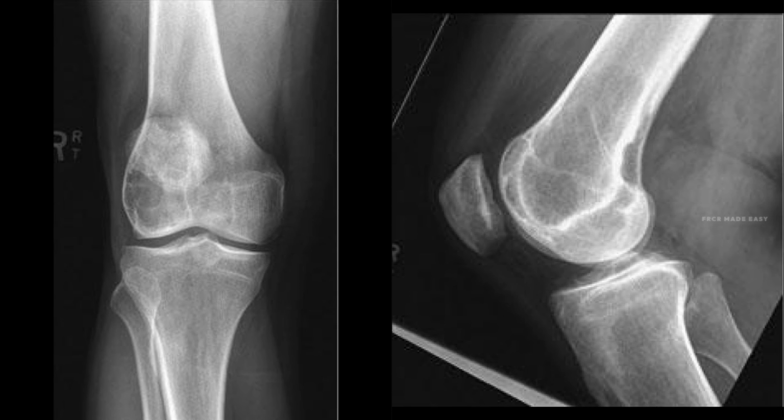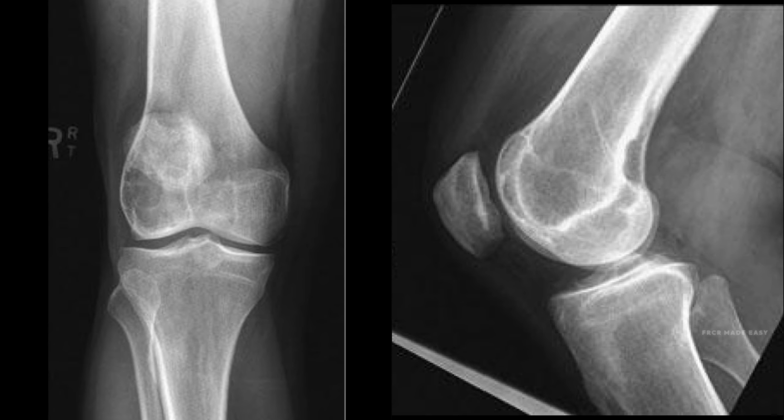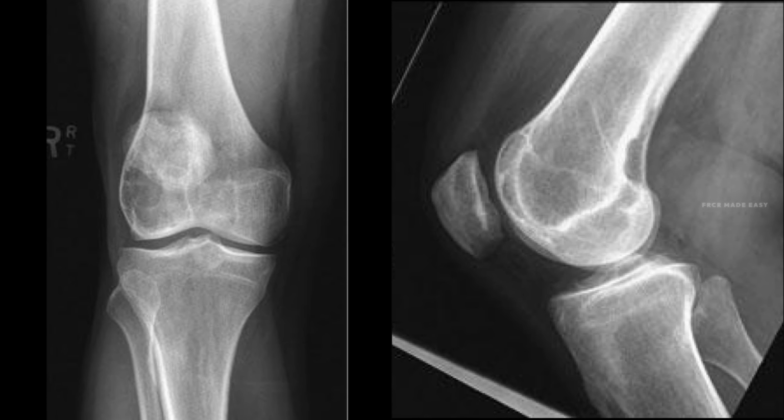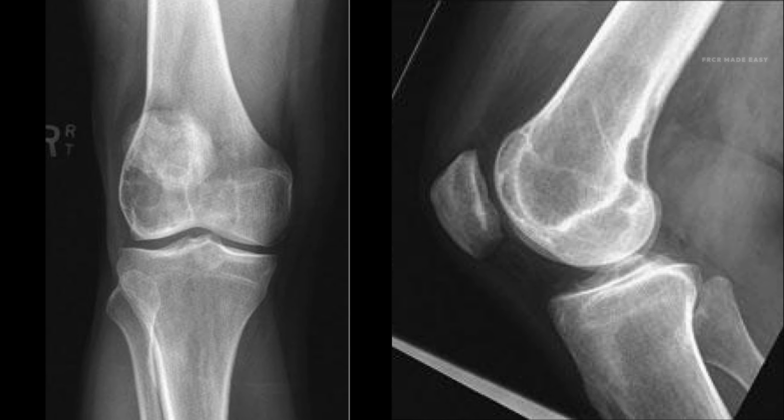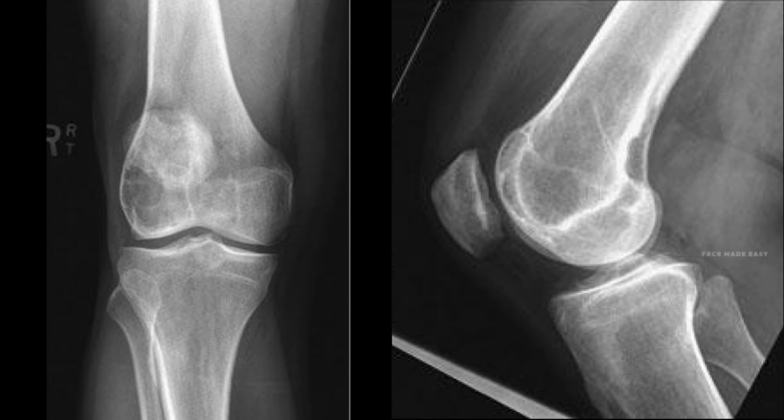A 25-year-old male presents with chronic knee pain. I am showing you AP and lateral knee radiographs, along with coronal T1 and sagittal T2 fat-saturated magnetic resonance images of the distal femur. Please describe the findings.